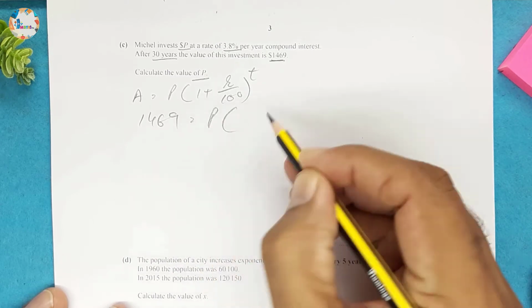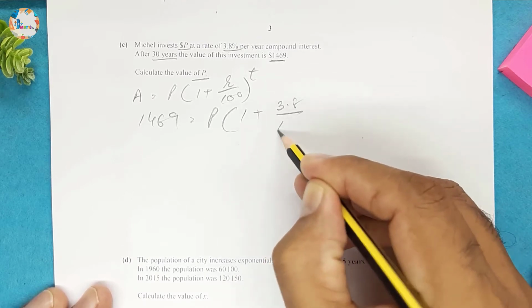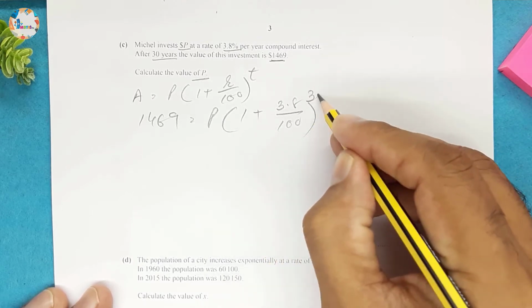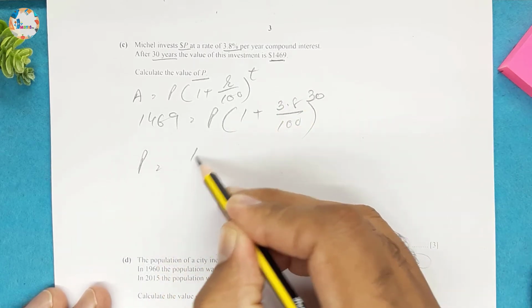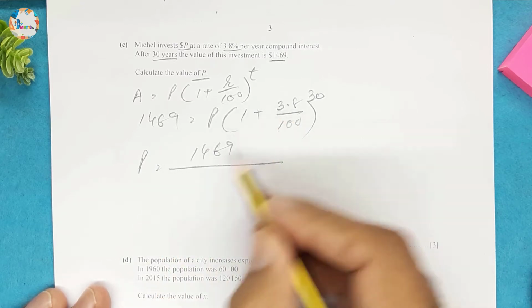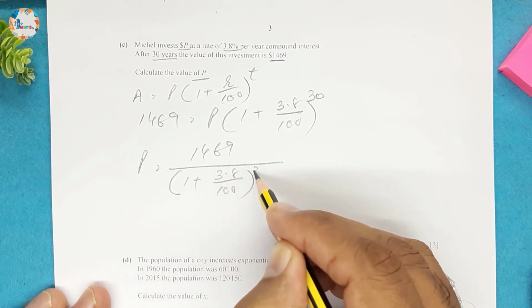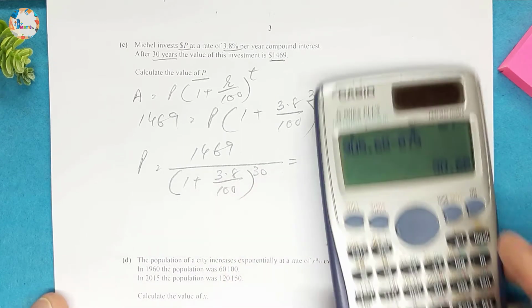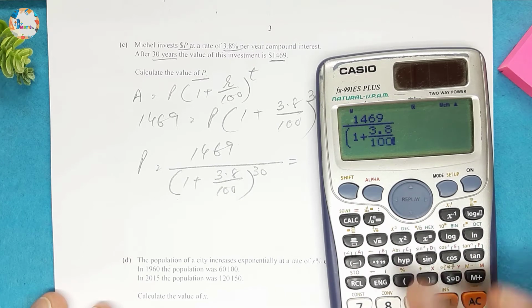The amount is 1469, which is equal to the principal, which we don't have, times 1 plus the rate 3.8%, for the duration of 30 years. Now we can shift everything to this side. So P will be equal to 1469 divided by 1 plus 3.8 over 100, all raised to the power 30, and we can calculate this with the help of a calculator.